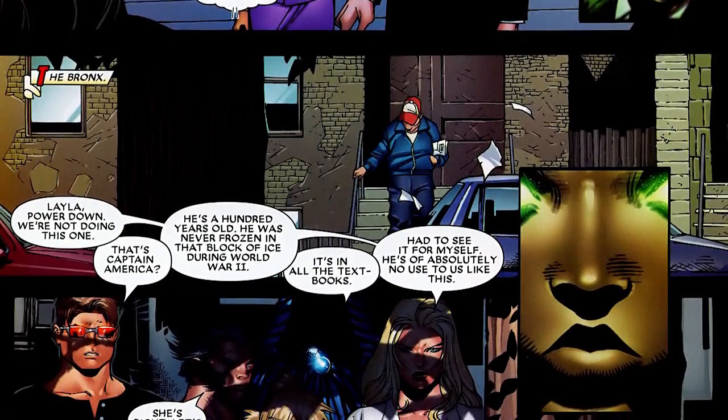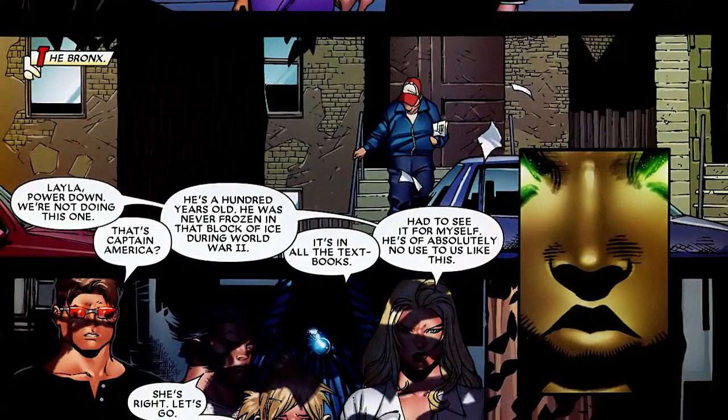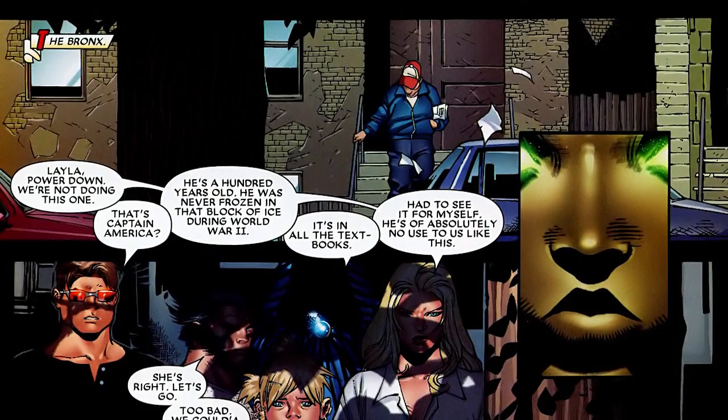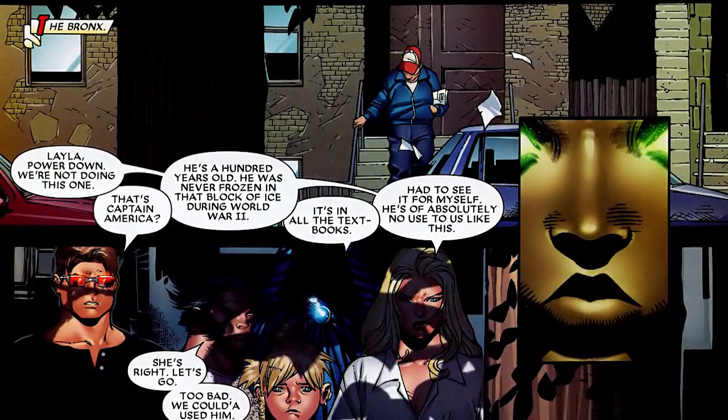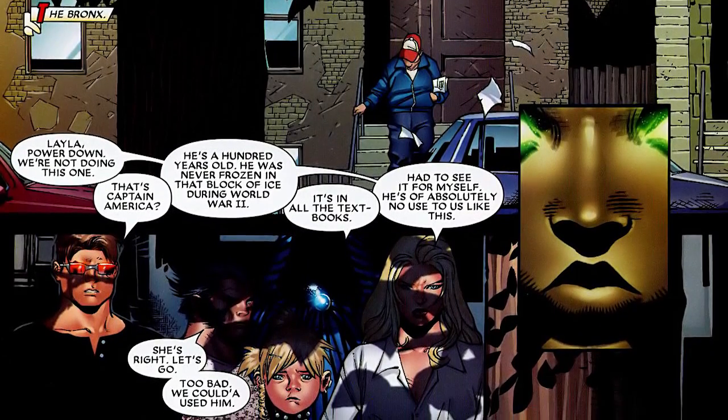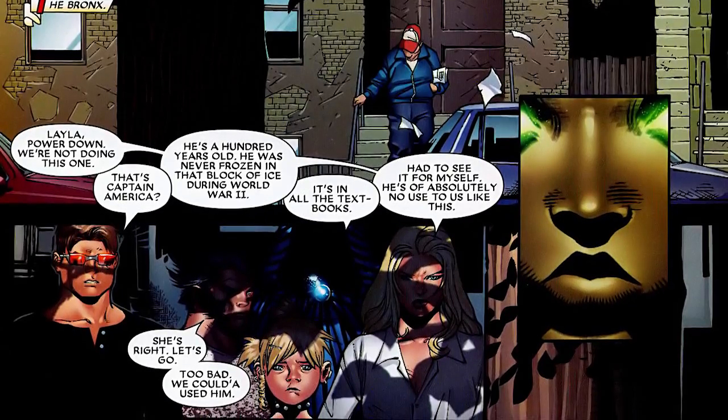And that's why I am hyped for Secret Empire, because it's going to be one of the coolest things to see what happens when the superheroes learn the hero they trust the most is a bad guy. But in the end, they basically say, look, it'd be cool to have Captain America on our side.